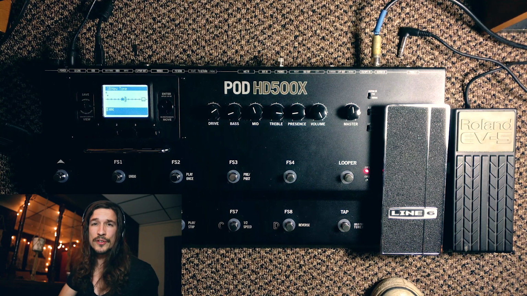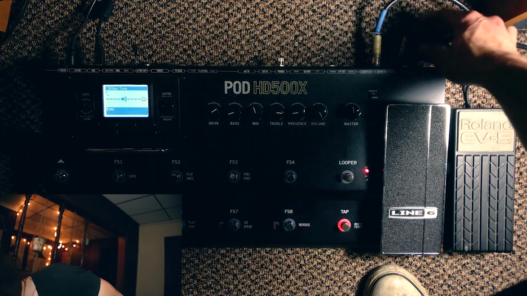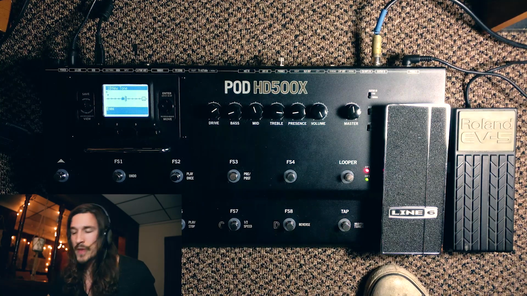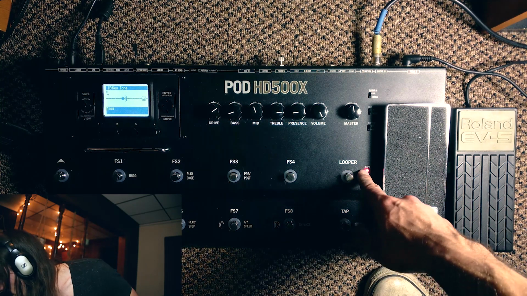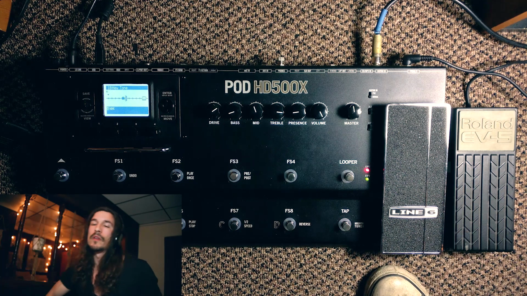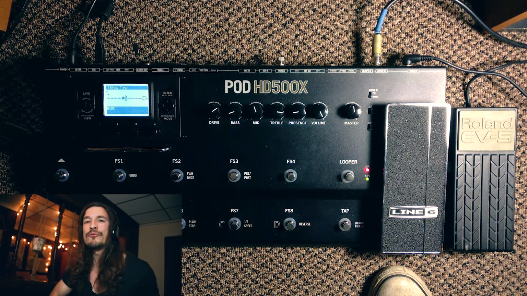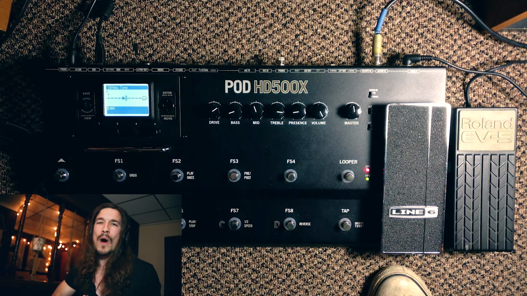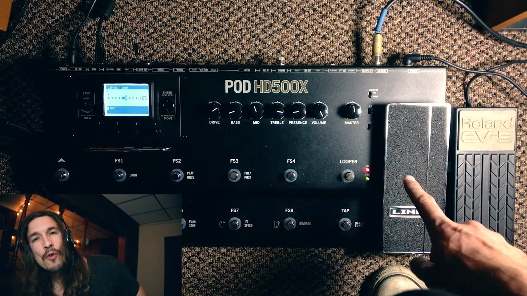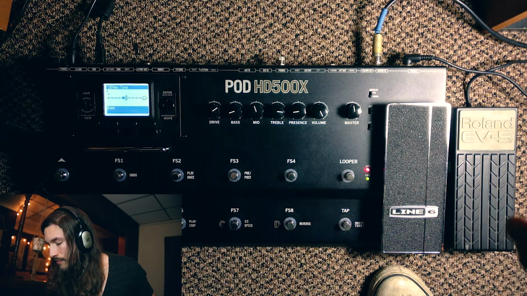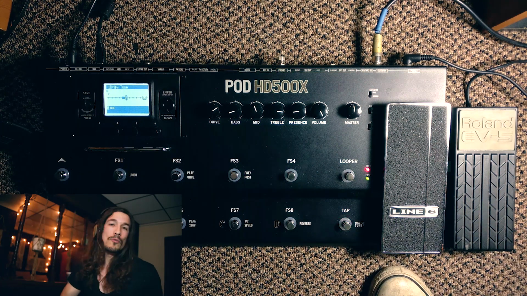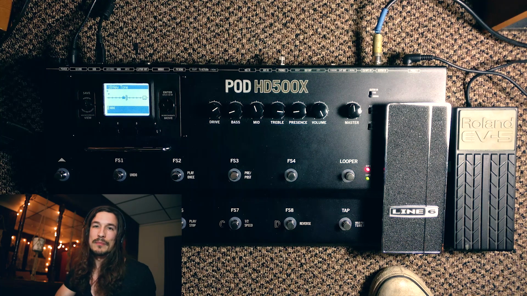Okay, so the first thing I'm gonna do is plug the expression pedal into the pedal 2 input here. And as soon as I do that, the LEDs for expression pedal 1 and 2 both light up. It means both of the expression pedals are currently active. Now the default on the 500X is any wah effects are automatically assigned to expression pedal 1, and any volume pedal effect is assigned to expression pedal 2. But of course, we can change these assignments later on.